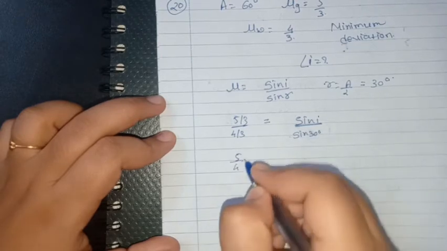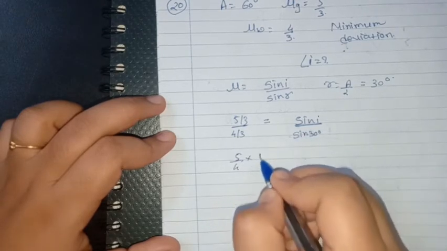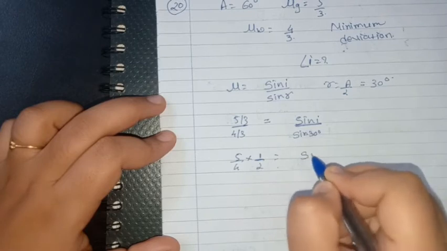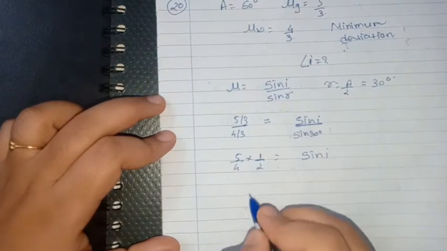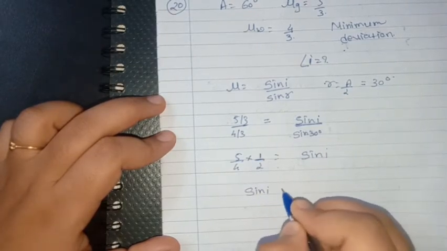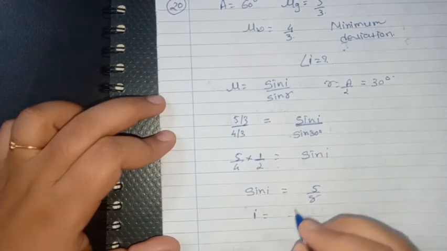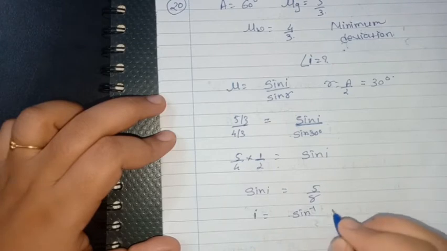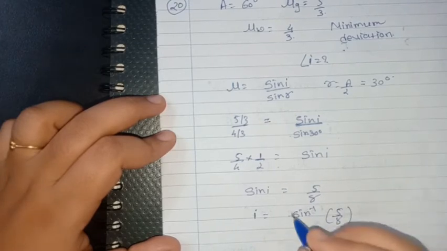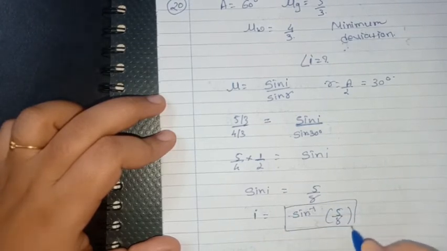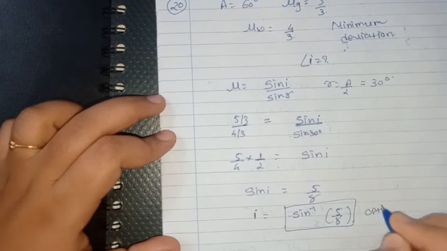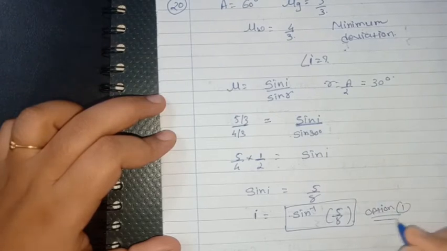So 5/4 into sine 30 degree, that is 1/2, is equals to sine i. So sine i is equals to 5/8. So angle of incidence will be sine inverse of 5/8. So option 1 is correct option.